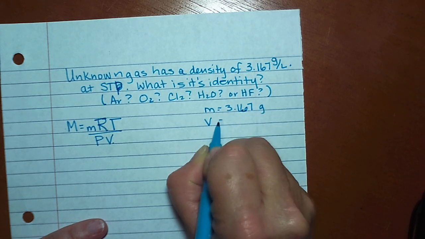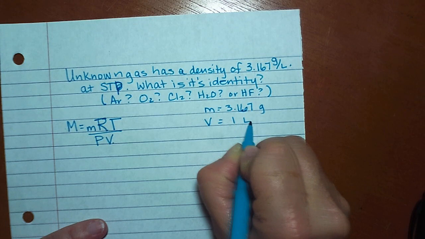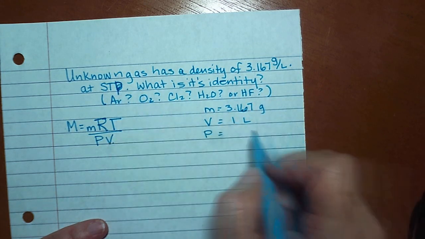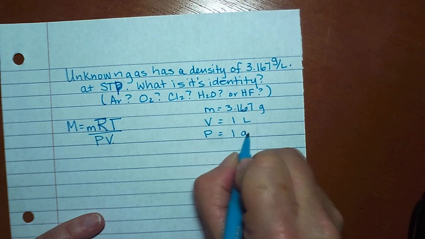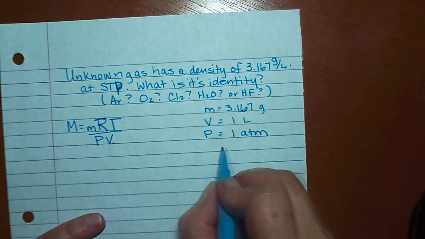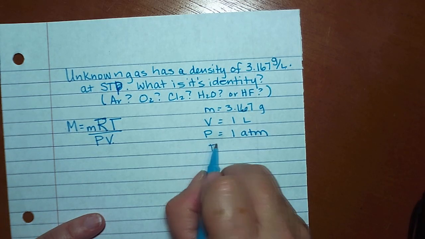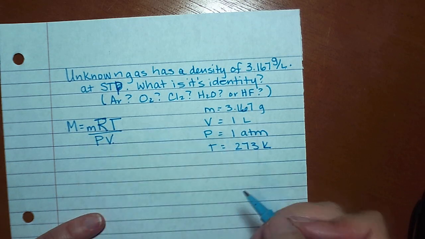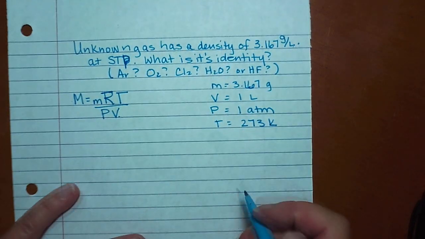The volume of my sample is 1 liter, right? The pressure of my sample is at STP, so that's 1 atm. Because grams per liter. The temperature of my sample is 273 Kelvin. And now I'm ready to go, because I know R is always the same.